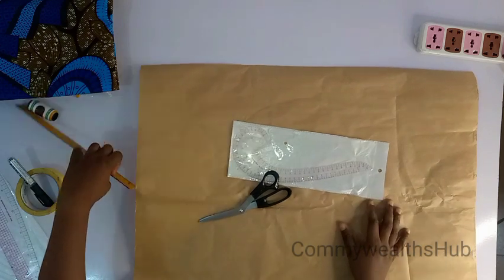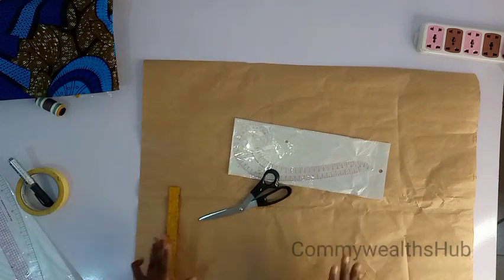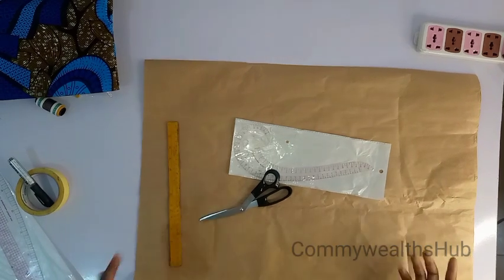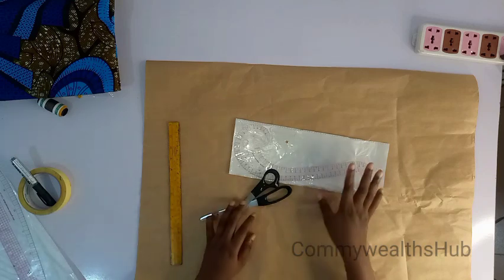So today I'll be teaching us how to draft a basic bodice pattern.